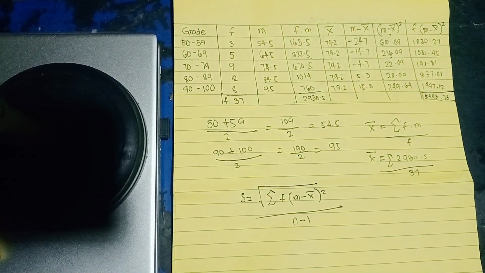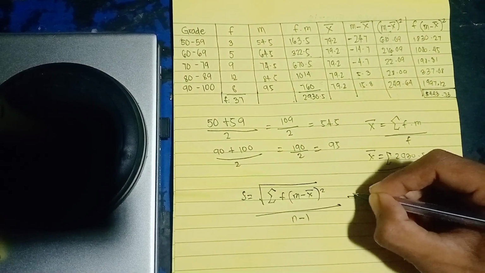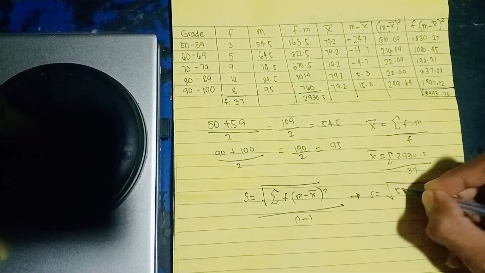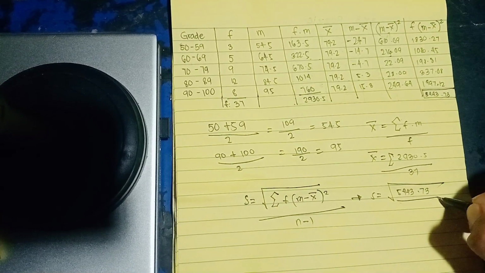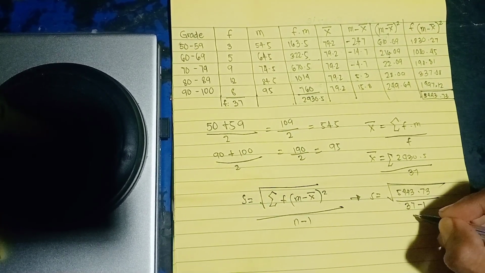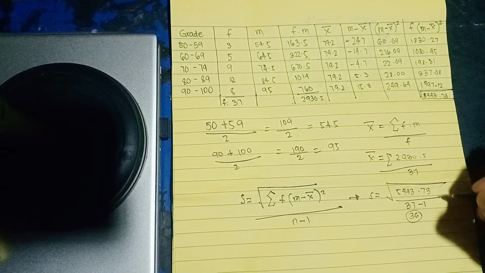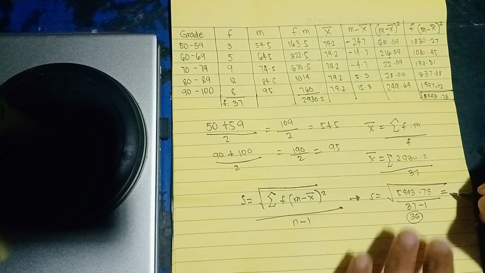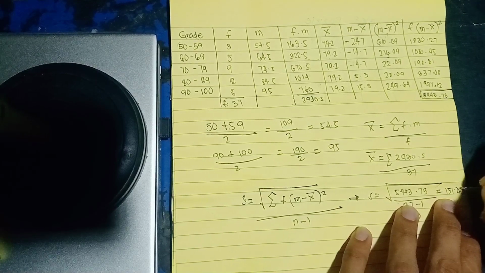So S is equal to the square root of 5,443.73 over 37 minus 1, which is 36, which is equal to 151.2147.